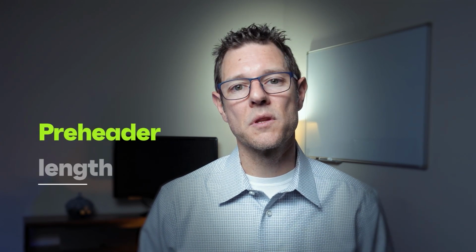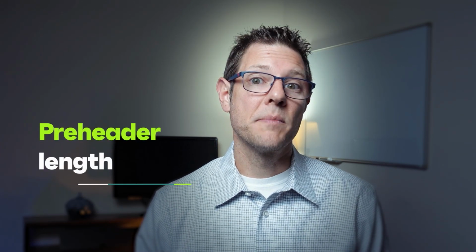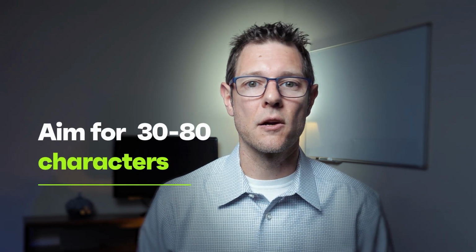Before I get into pre-header best practices, let's first talk about how long it should be and see how you actually add one to an email. Let's start with the length. Unlike SMS messages that have a character limit, there are no real limits for the length of an email pre-header. So while a common recommendation is between 50 to 100 characters, you likely won't see all 100 characters on some mobile devices. So our rule of thumb is a length ranging from 30 to 80 characters.